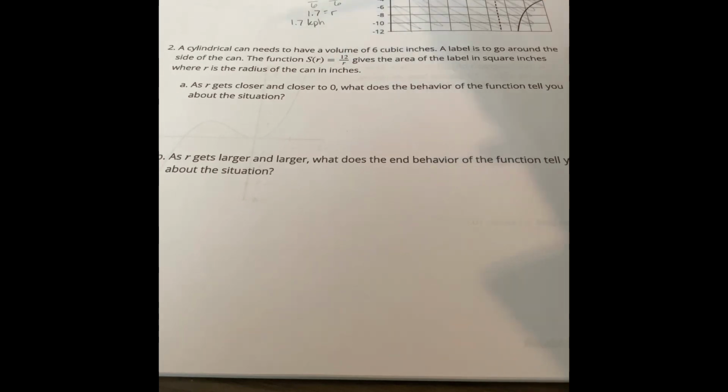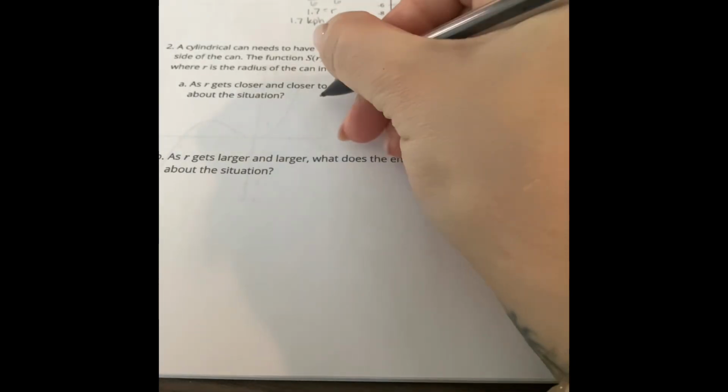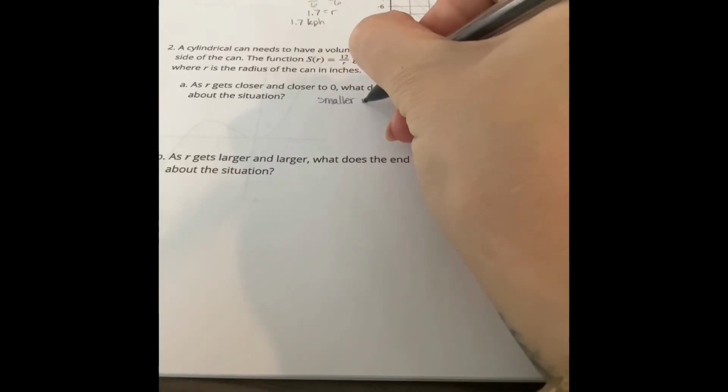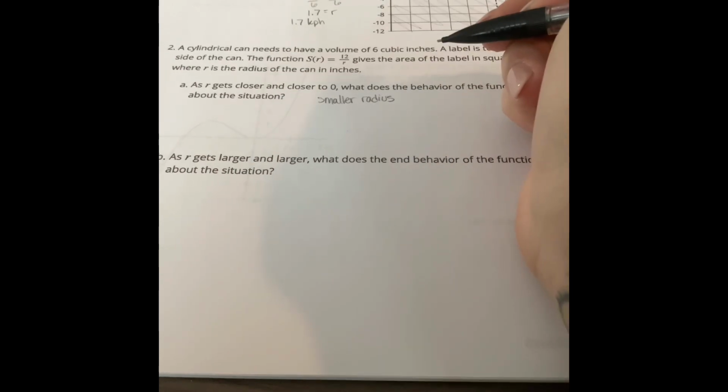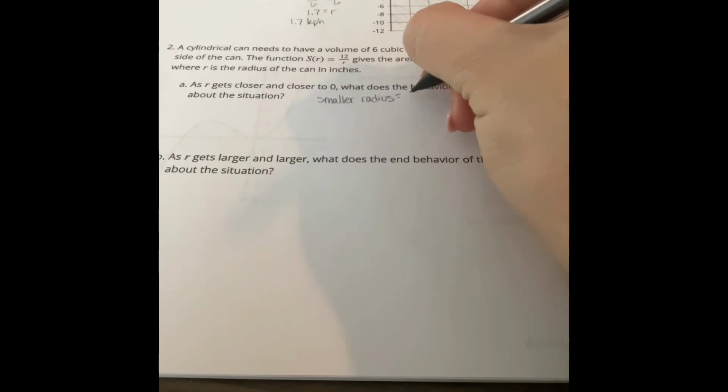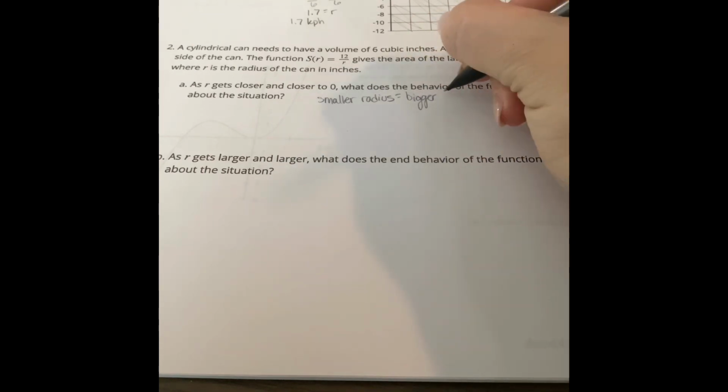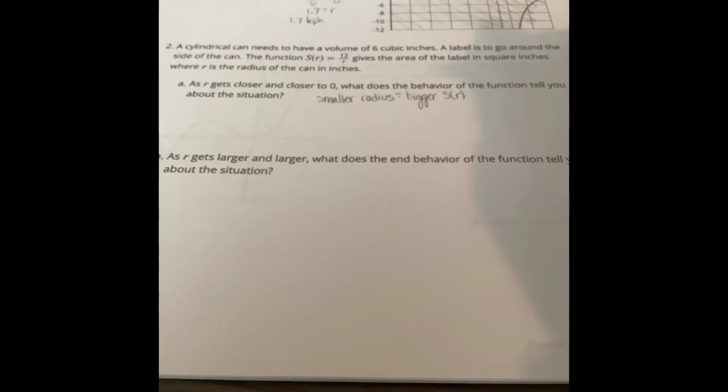Okay. I am not necessarily a huge fan of volume in these situations and with rational functions, but if you look, you have that your surface area is 12 over your radius. So as r gets closer and closer to 0, you're going to have a smaller radius, which is going to give you, I'm just double checking here, a bigger S of r, which is your surface area, right? Surface area, yeah.